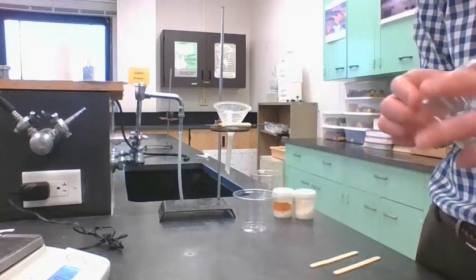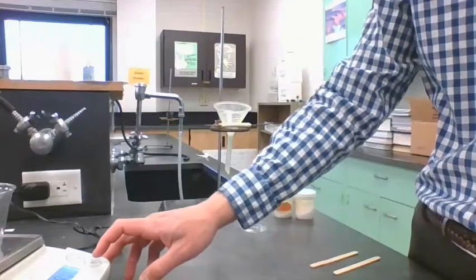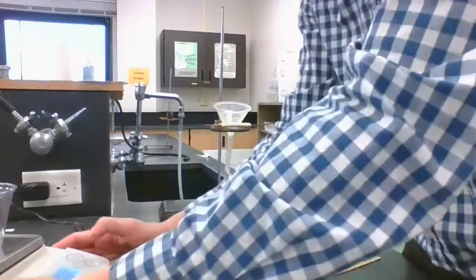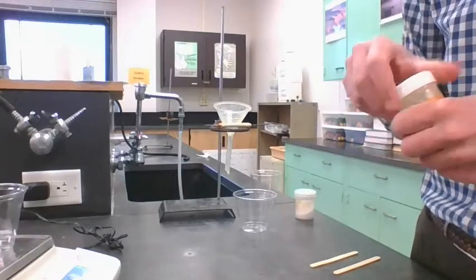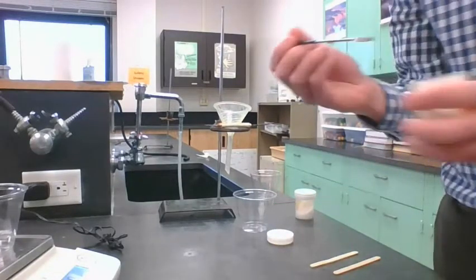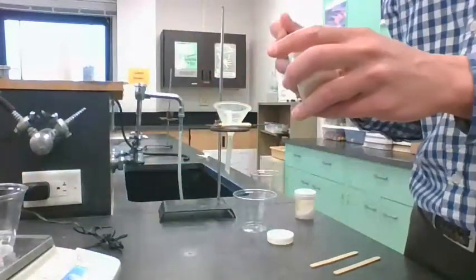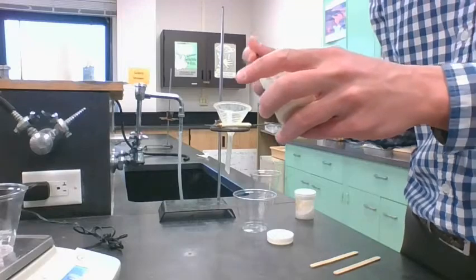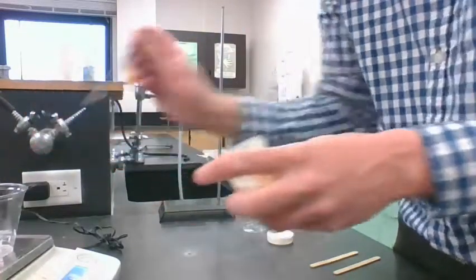All right, I'm going to get one cup here. I'm going to get the amount of Pb(NO3)2, and I'm going to try and get about 0.25 grams, the directions tell me. So let's see what we get. That's pretty close already.